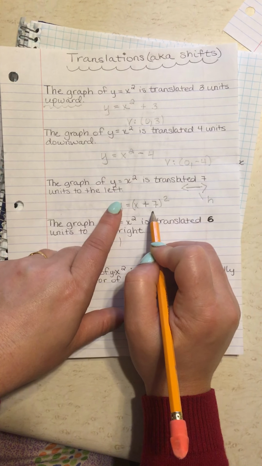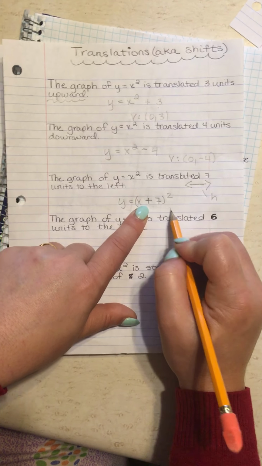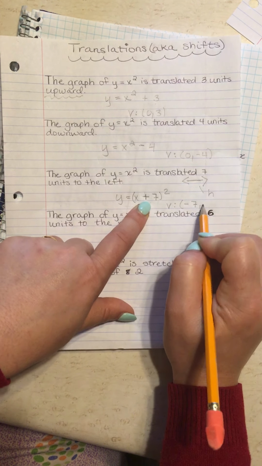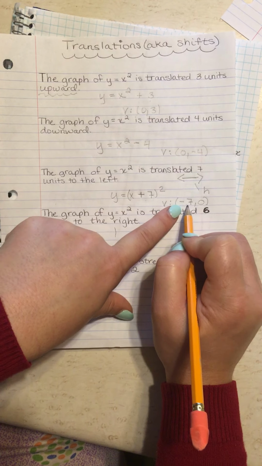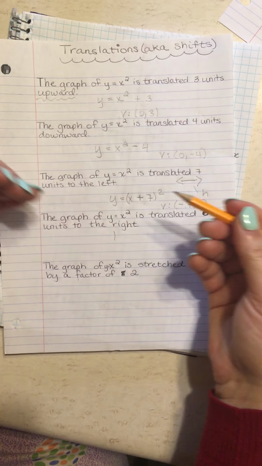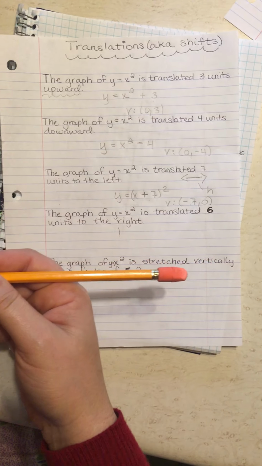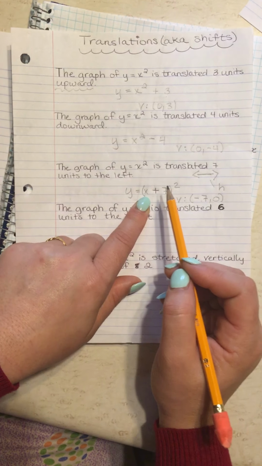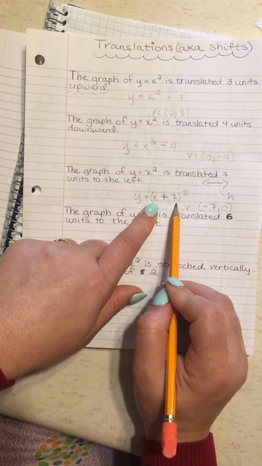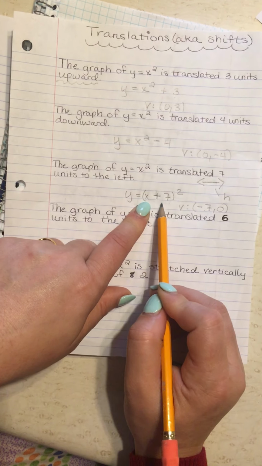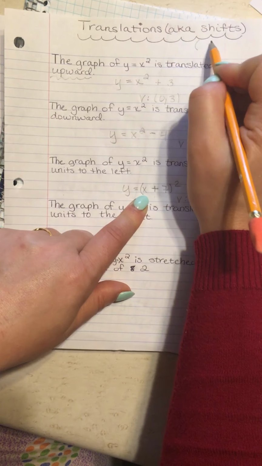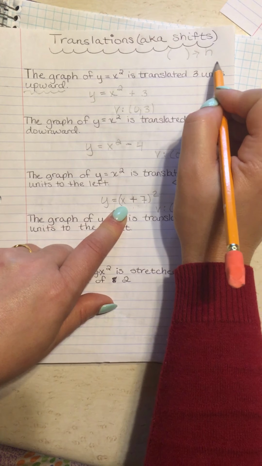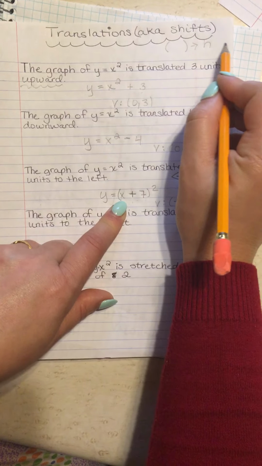There is no k value. But remember, when you're doing your vertex here, this flips. So it's going to be negative 7, 0. That is why it's going to the left, because now you're going to negative 7, which is to the left, right? So remember, when they're talking about going left or right, they're talking about horizontal. They're talking about your h value. So you're going to have to put it inside the parenthesis. Remember, parenthesis is always talking about your h value. The k is always on the outside. Okay, the k is always out here.